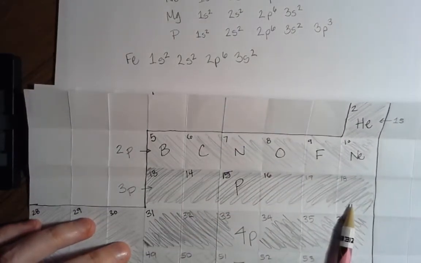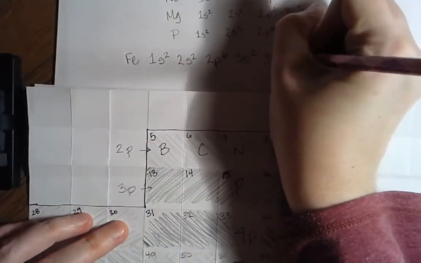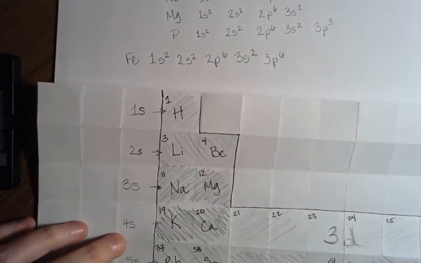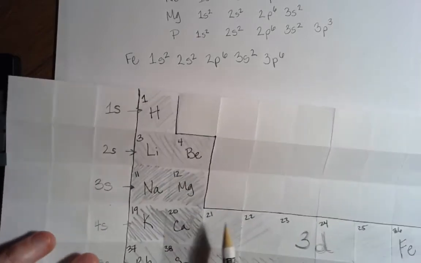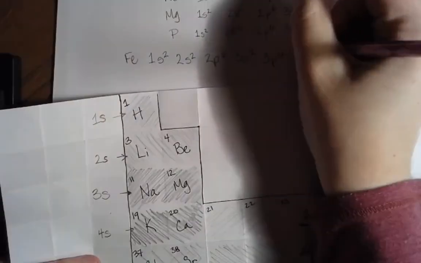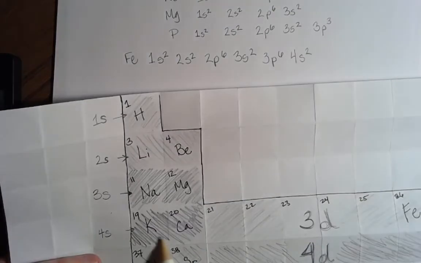Iron's bigger than the 3p's, so its whole 3p is full, 3p6. Take yourself to your 4s's. The biggest 4s is calcium with 20 electrons. Iron has 26. We're even bigger than the 4s's, so your 4s is full with 2 electrons.